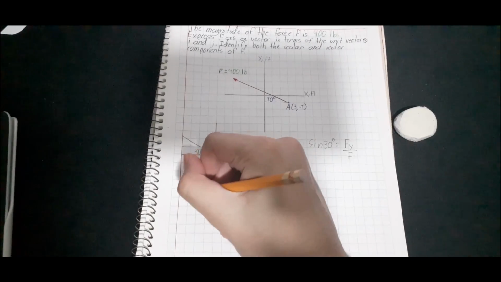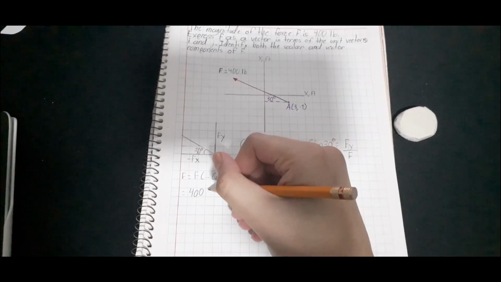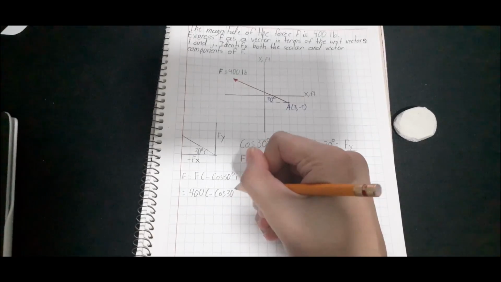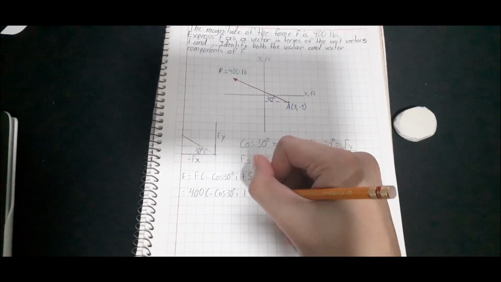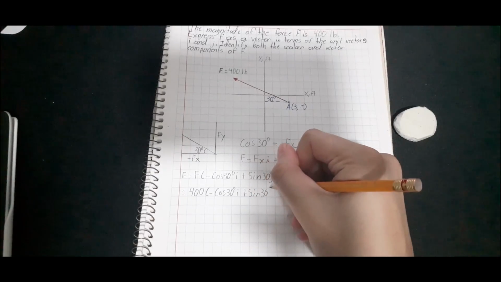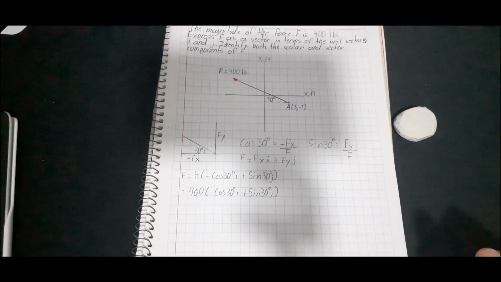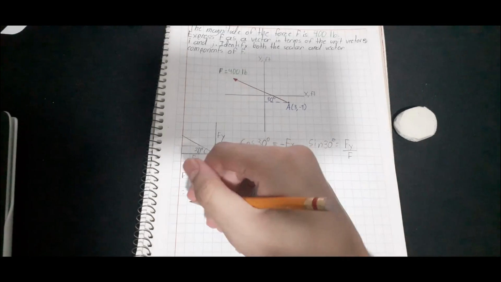We replace the values and it stays in the following way: 400 times minus cos 30 i plus sine 30 j. The next step is to extract the cosine of 30.